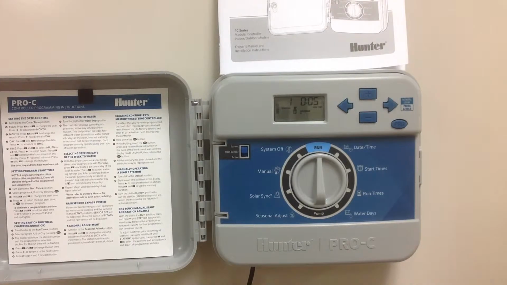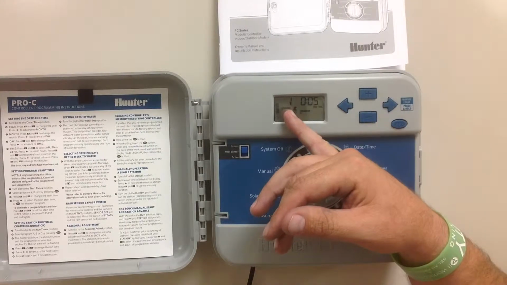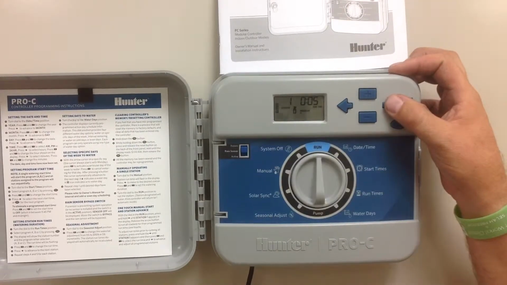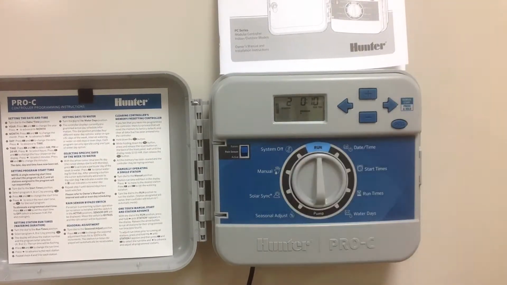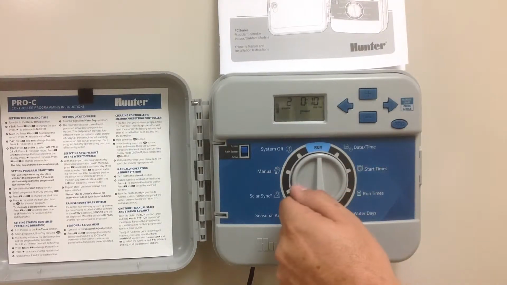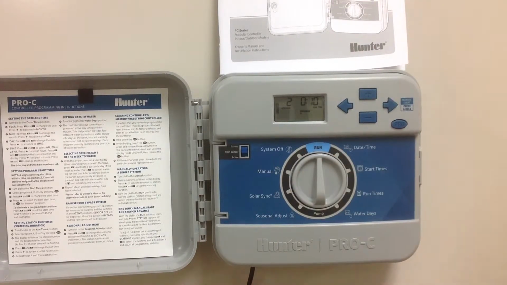This is an easy way that you can adjust your sprinklers in the spring, or if you just want to see how everything's working. Once it's running, I can see station 1. I can press the right arrow key, and now it will go to station 2. I don't have to turn it off and do the manual station and everything else. Then I can push over, and it will go to station 3. Then I can push over again, and it will go to station 4.